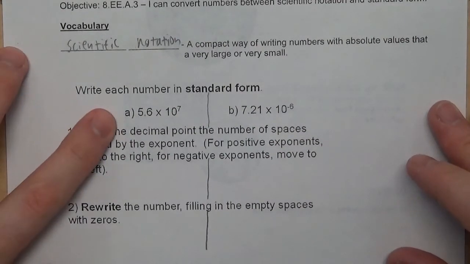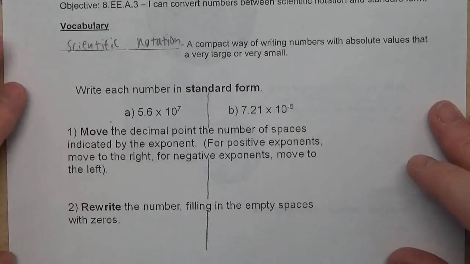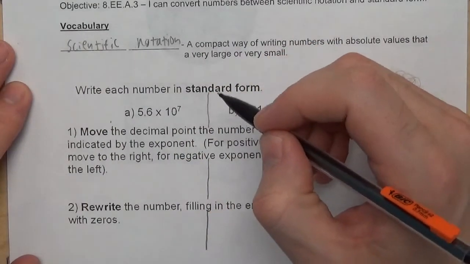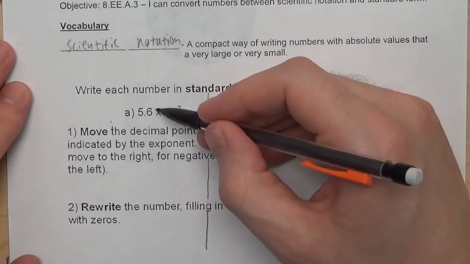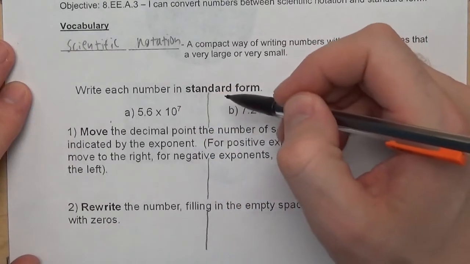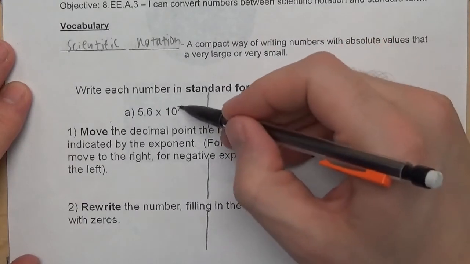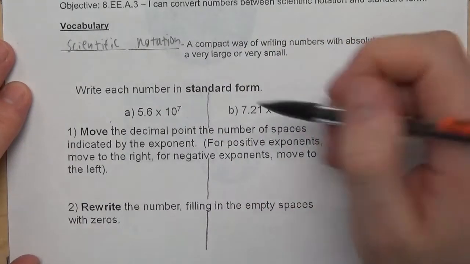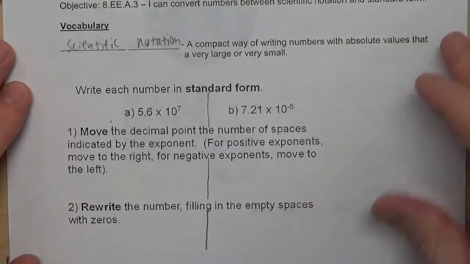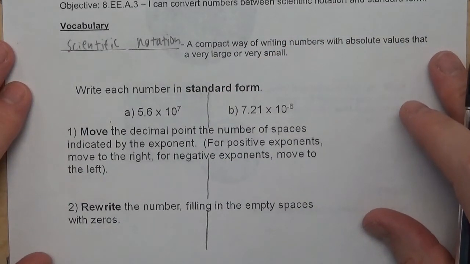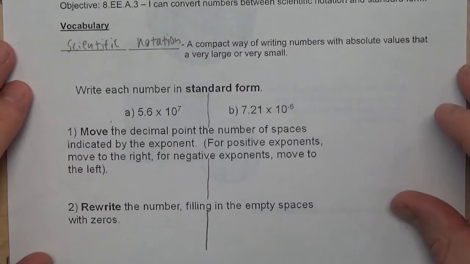So we're going to do example A here. This is what a number in scientific notation looks like. We have some number here that's between 1 and 10, and then that's going to be multiplied times some power of 10. So this is 10 to the 7th power. So 10 to the 7th power is, I think, 10 million. So this is 5.6 times 10 million. But it's a more compact way of writing what that would equal. But we're going to write that in standard form now to see what that looked like.